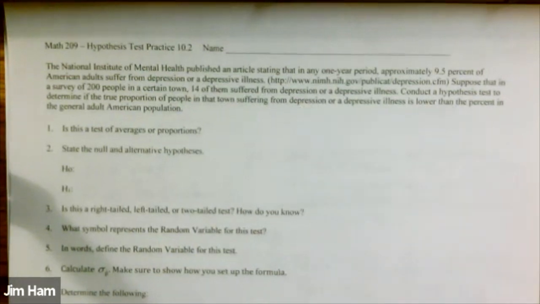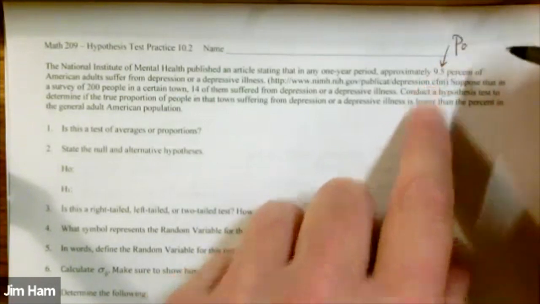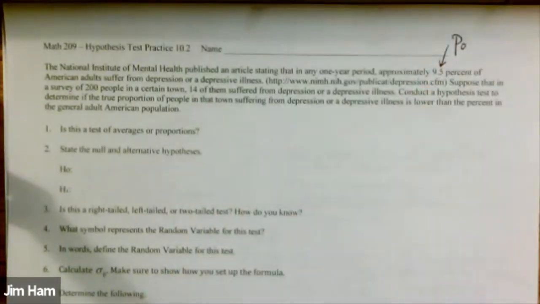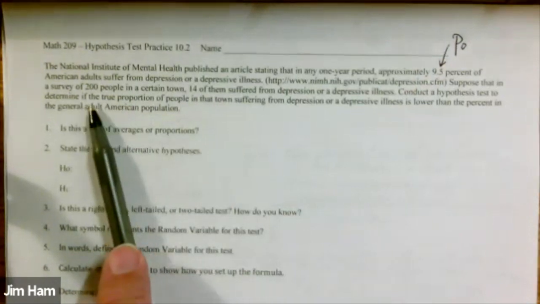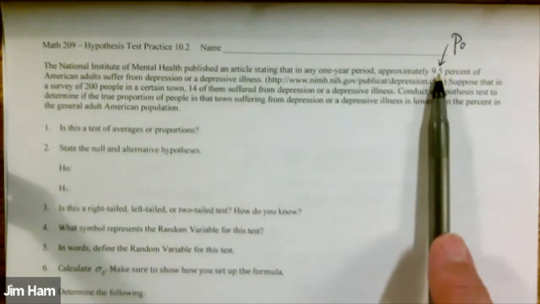And then it says, conduct a hypothesis test to determine if the true proportion of people in that town suffering from depression or depressive illness is lower than the percent in the general adult American population. So this 9.5% is equal to the p0. This is a claim about the population, and the claim down here says determine if. They don't actually use the word claim, but what somebody is claiming here is that the percentage in this town that suffer from depression is less than the national average of 9.5%.